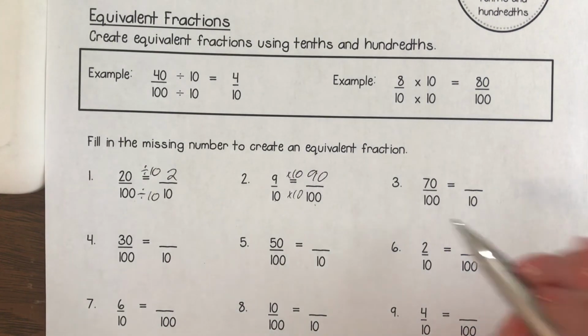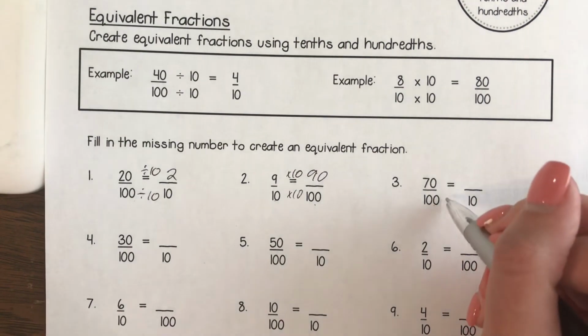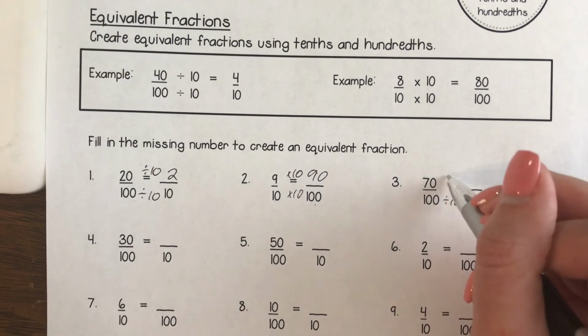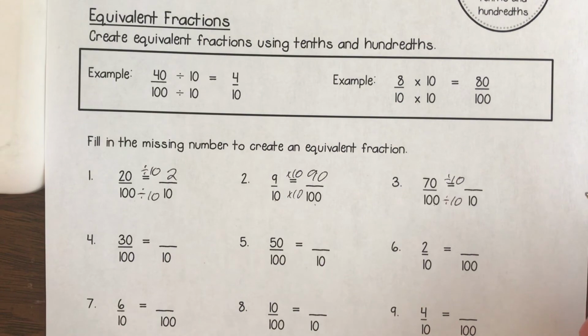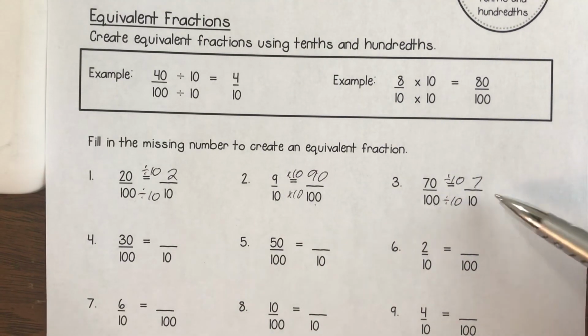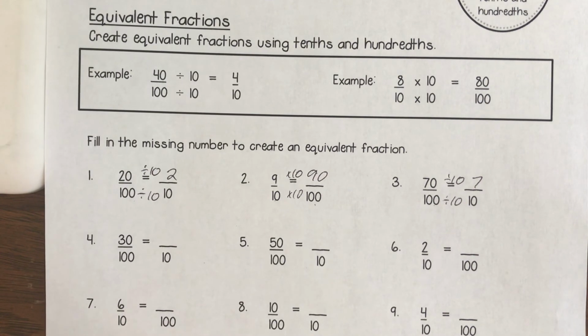Number 3, again, going from 100 to 10. We're going to go back to dividing by 10 tenths. And then 70 divided by 10 is going to give you 7. So 70 hundredths is the same thing as 7 tenths. It's just a different way to represent that value.